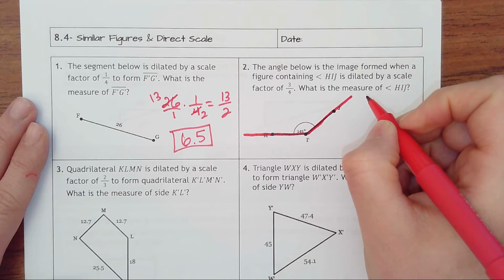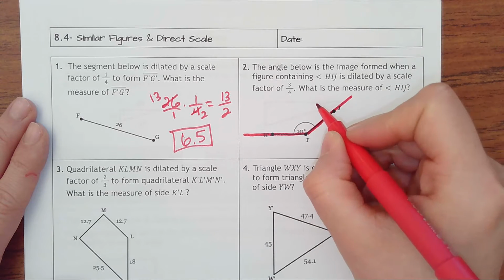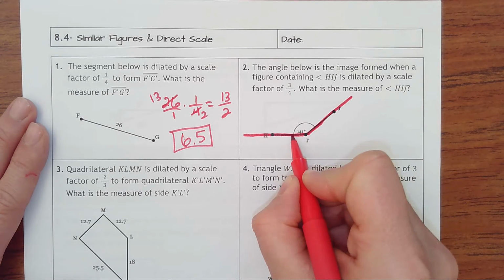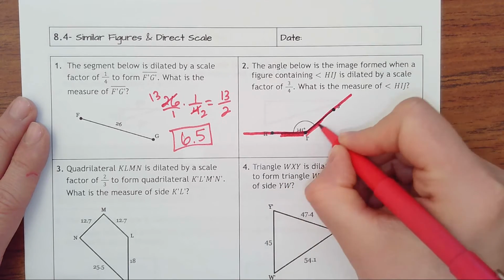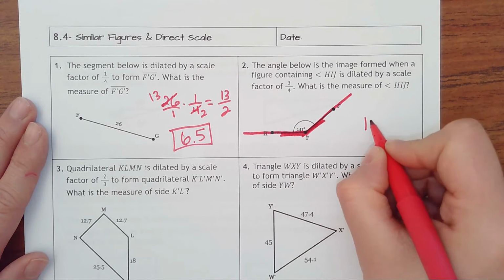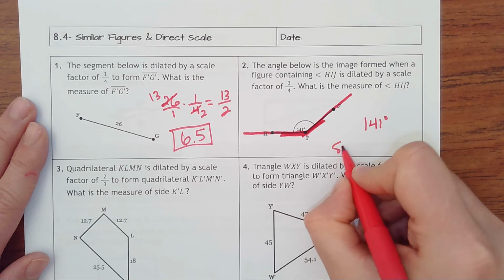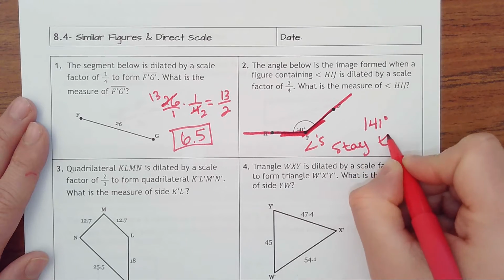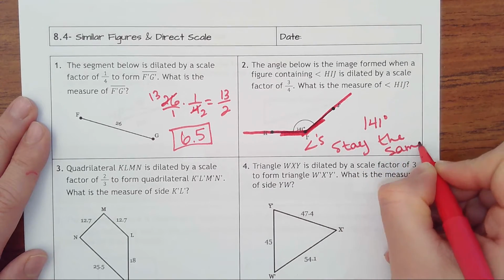So really I should have probably made them shorter, because if it's taking the sides and changing them by my scale factor of 3/4, that would have been 3/4 of the way out, like to here and here. But it still does not affect the opening, so it'll still be the same. So I don't know if you want to make yourself a note: angles stay the same with dilations.